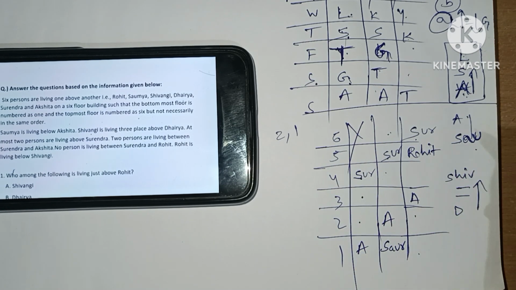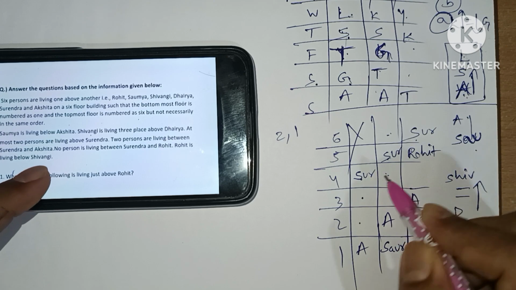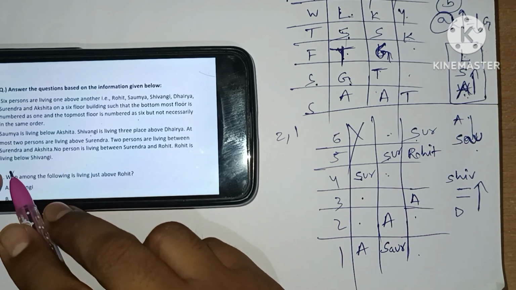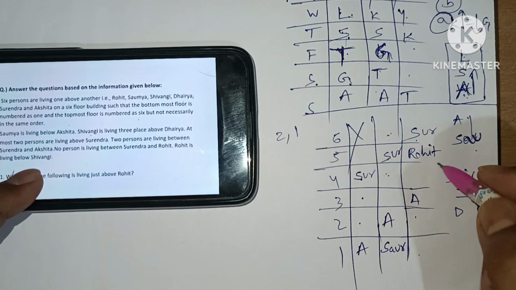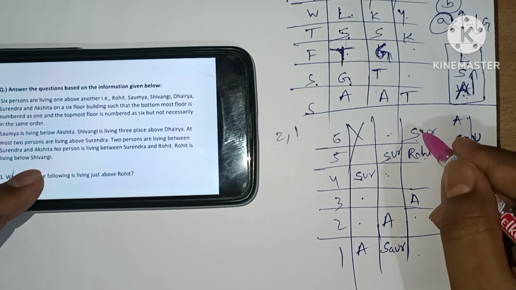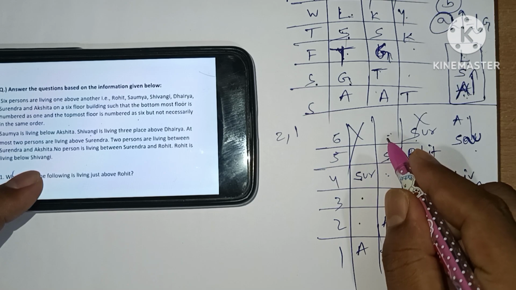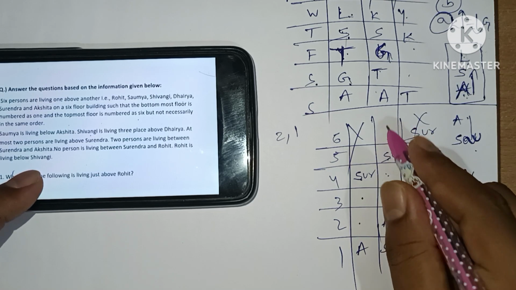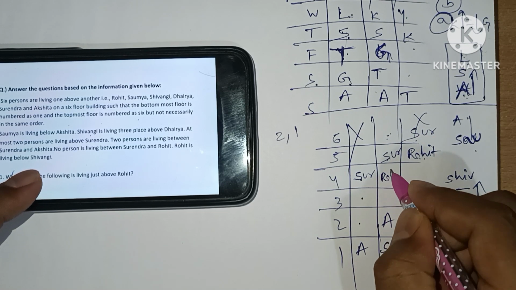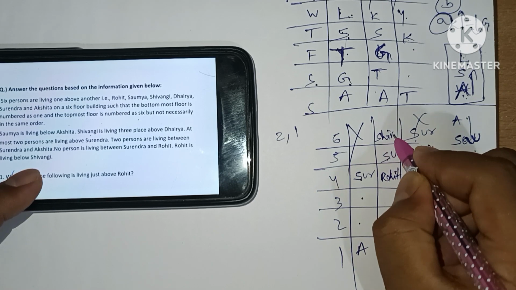Next statement is Rohit is living below Shivangi. Rohit living below Shivangi means there is no place for Shivangi above Rohit in this case, so this case also fails. So this is the only place for Rohit, and this is the place for Shivangi.